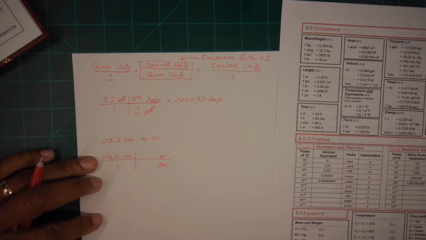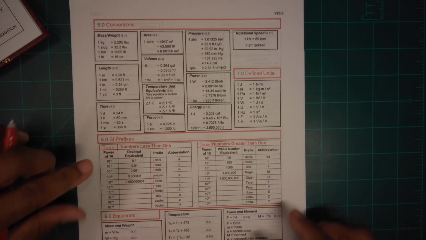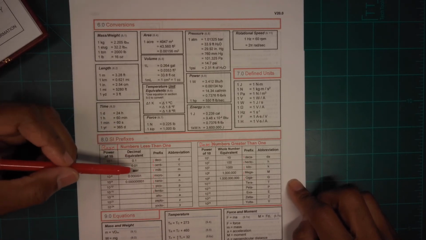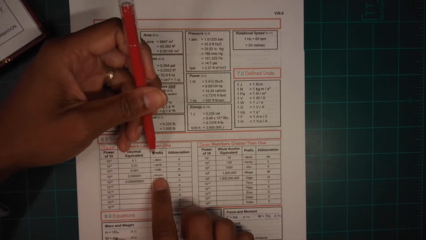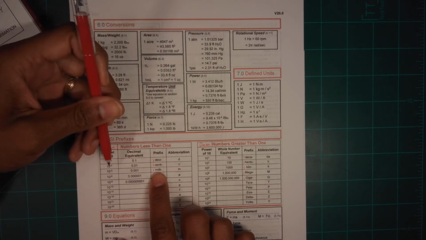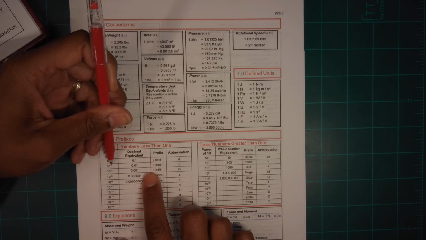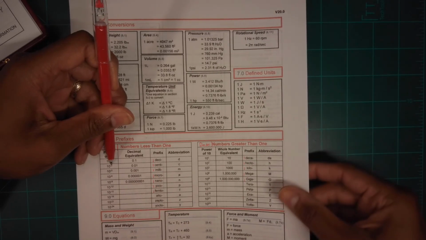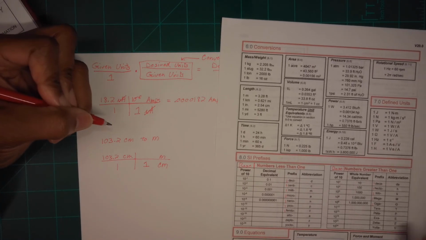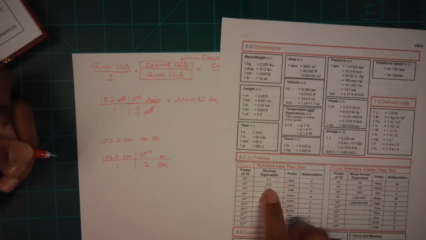Now I'm going to take a look at my formula sheet to find my conversions. You can see the prefix: 1 centimeter equals 10 to the negative power of 2 meters. I'll write that conversion factor as 10 to the negative 2, or 0.01.